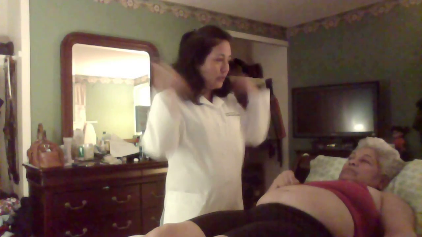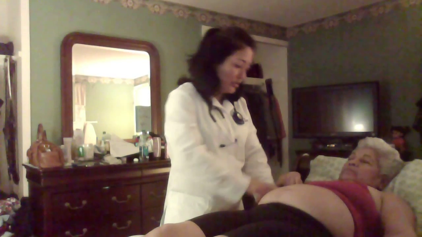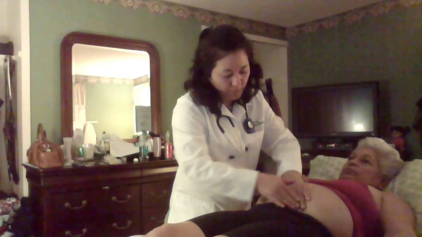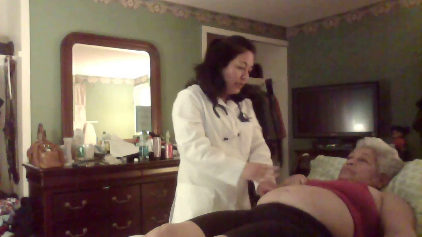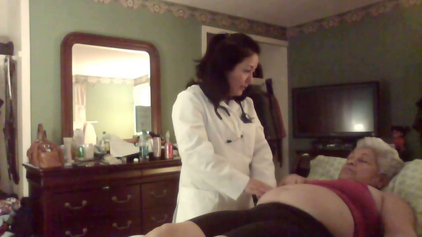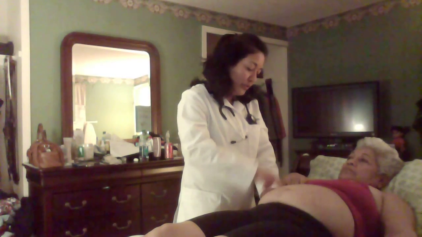Okay. I'm going to actually proceed to conduct the percussion of your abdomen, general percussion. Now, after that, I'm actually going to percuss for the liver, and I'm going to do the lower border, and then the upper.